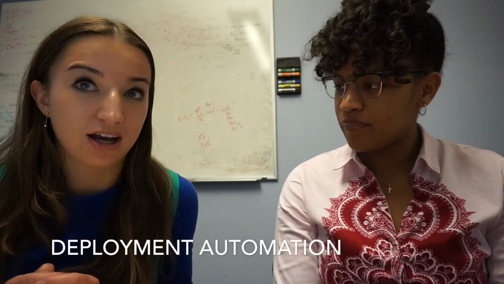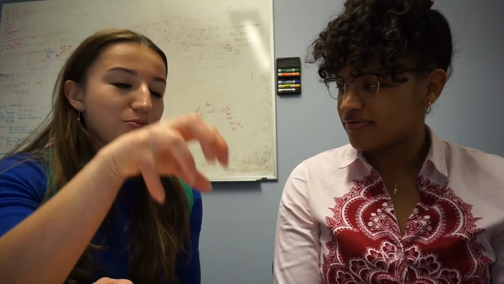Right. Then you also have deployment automation. What you want to minimize is the amount of steps that it takes for your code to get from your computer to the ultimate user. Right. And you do that by automating the deployment, the actual movement from each stage, from your computer to the next stage, to the next stage, until it gets to the production server. Nice. And everything's automated, you don't have to touch it. Just push a button and it goes.